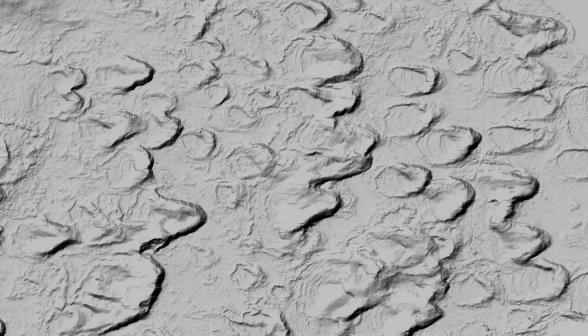So this is a LiDAR hillshade from the Big Stick Sand Hills of Saskatchewan. And these dunes are completely vegetated. There's vegetation everywhere. They're immobilized. They're not moving. And so what we're trying to do in our paper is understand the key condition that is responsible for dunes hosting vegetation.